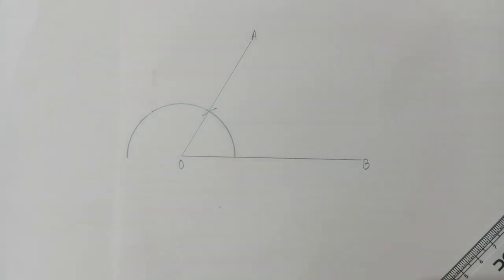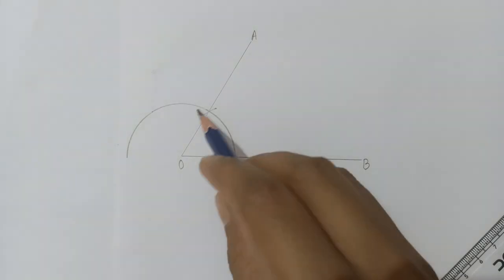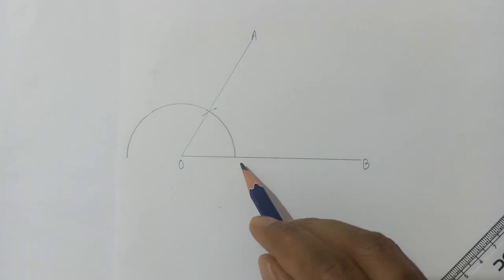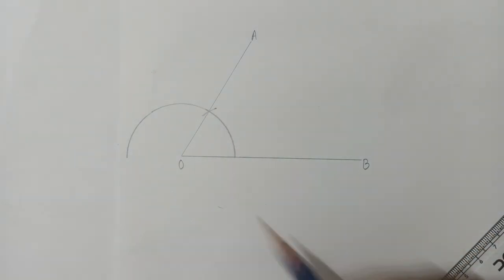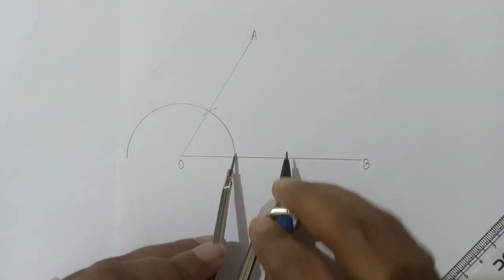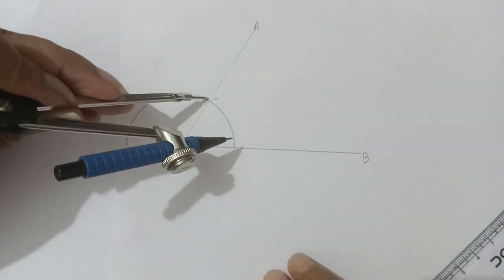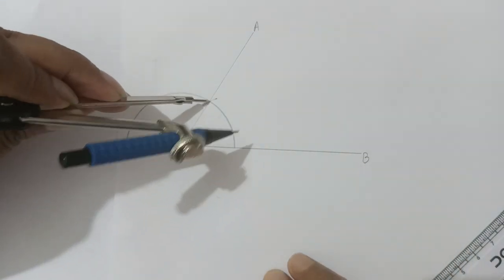Now we can make 30 degree angle by bisecting this 60 degree angle. Bisecting means dividing the angle in equal parts. From the middle it will go 30 degree angle. For that we have to place the pointer in this position and make an arc. Then again place the pointer in this point, then make an arc.